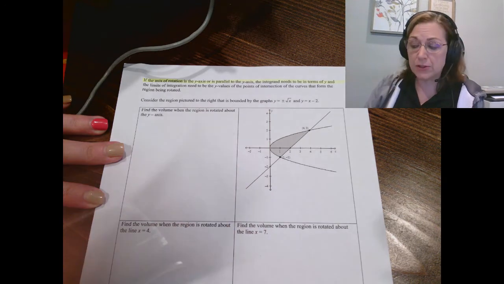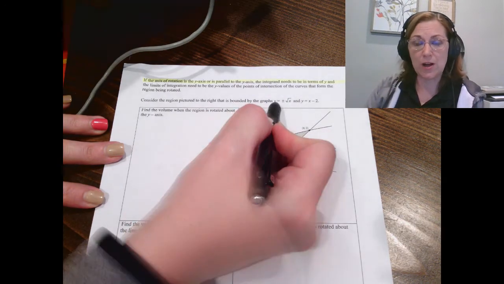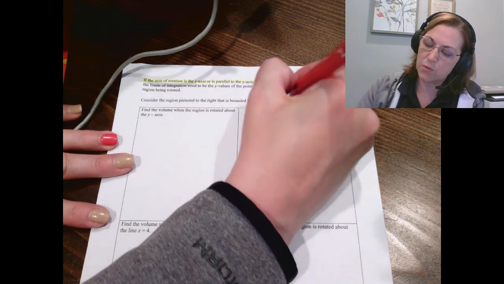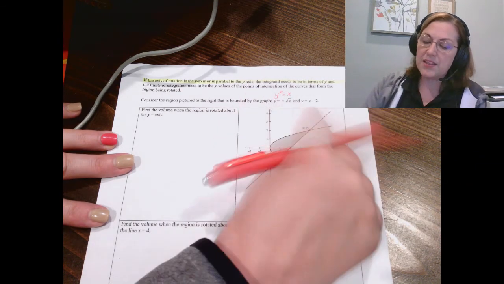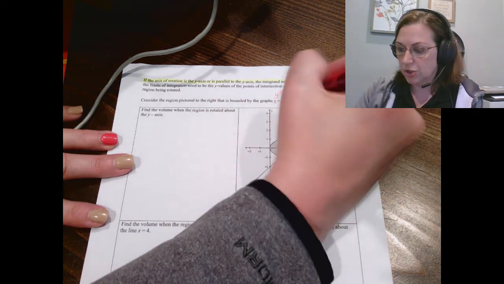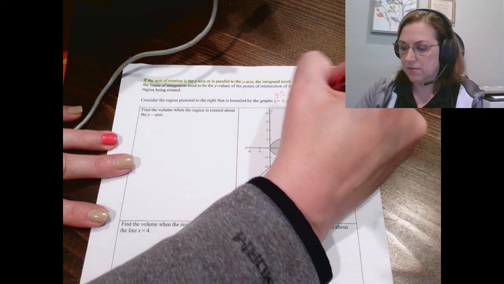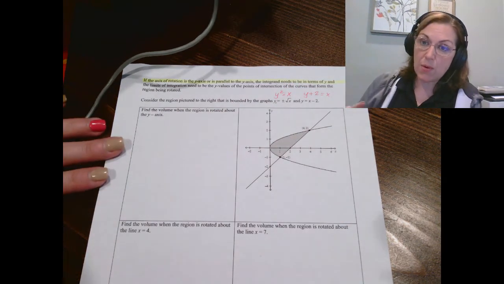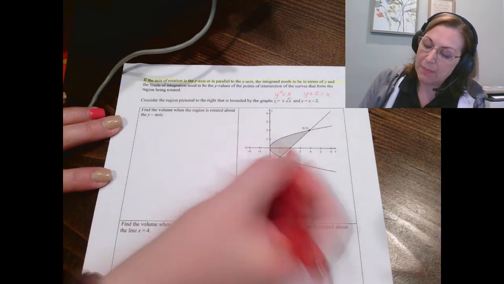I think it's beneficial to go ahead and solve your equations for x, just so you have them. So like this one here, I would go ahead and square both sides. And then this one here, I would add 2 to both sides. Okay, now I'm going about the y-axis.